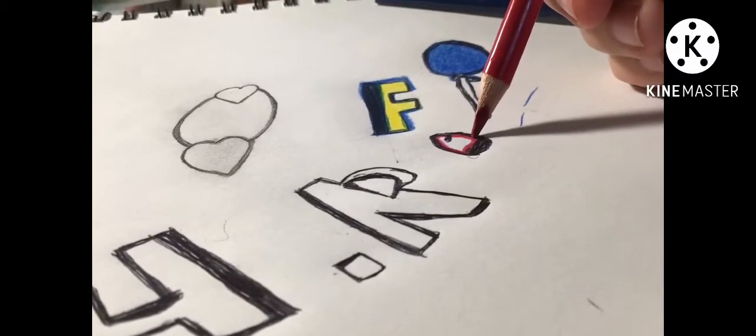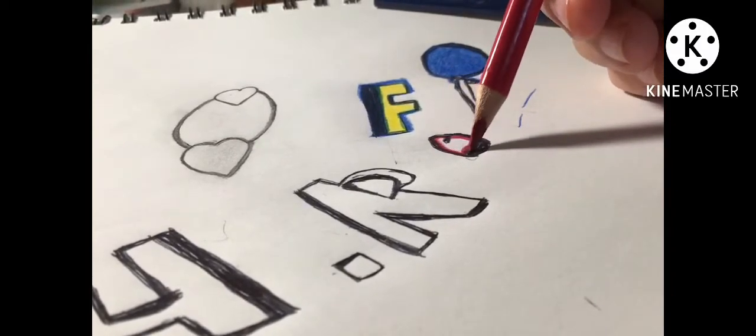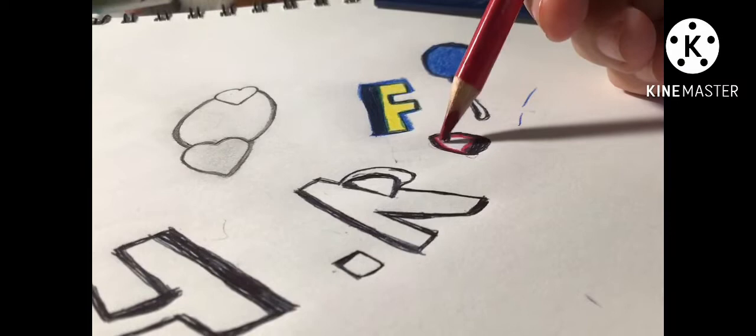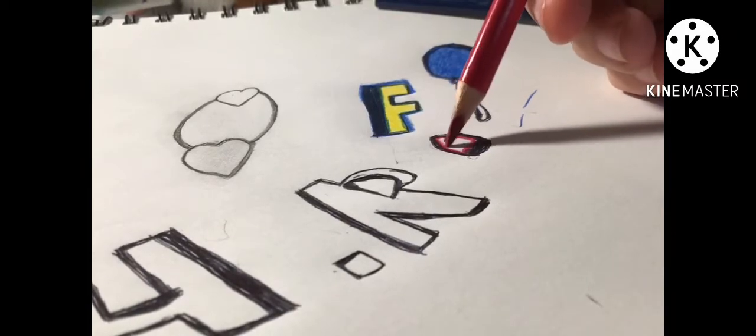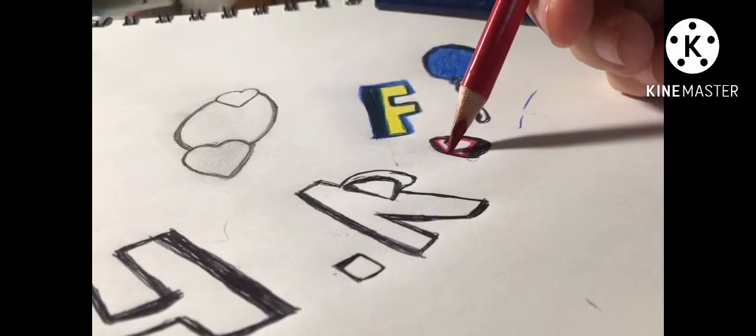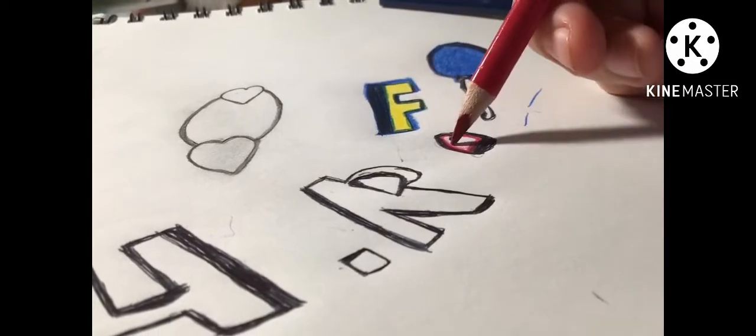See how I did that? That is a beautiful stroke right there. I did that from the outline, and now I'm going to shade in the rest of it.